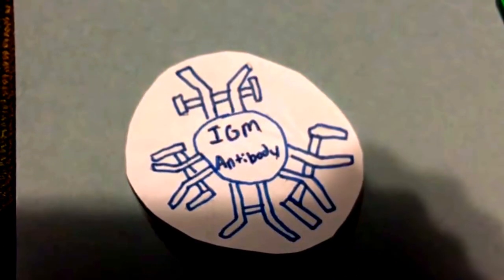As an IgM antibody, I go somewhere in the body where I'm needed, such as the bloodstream, to fight off bacteria and infection.